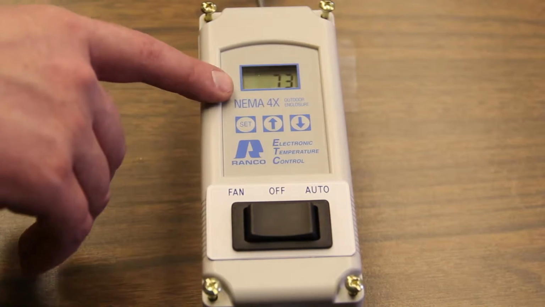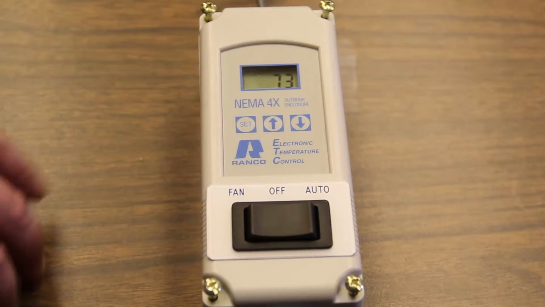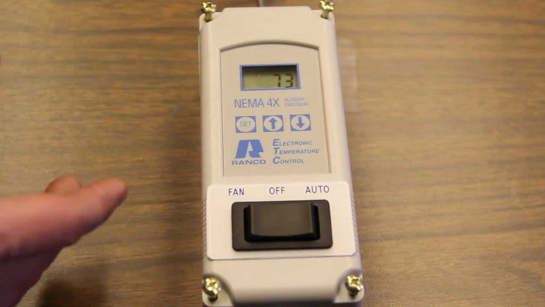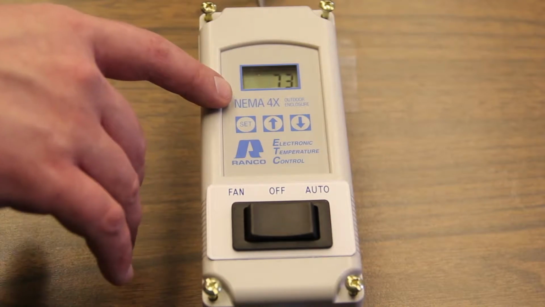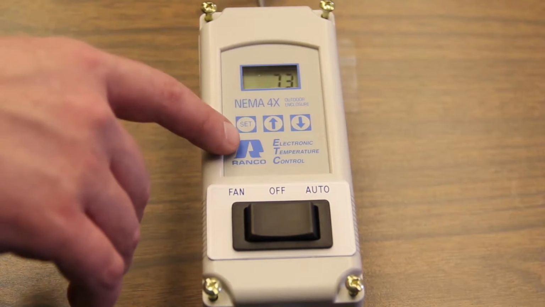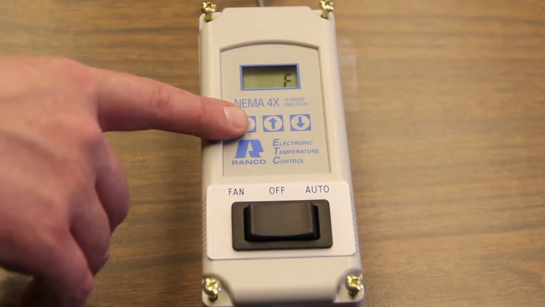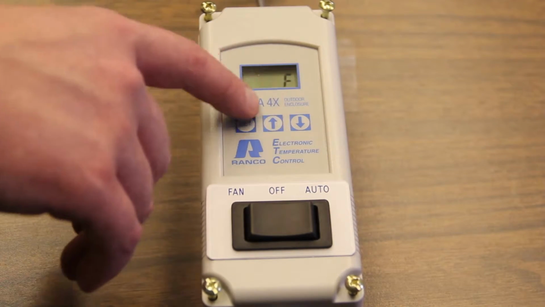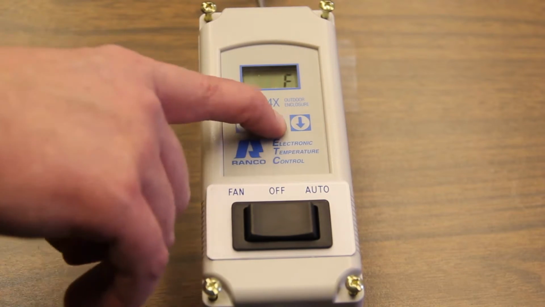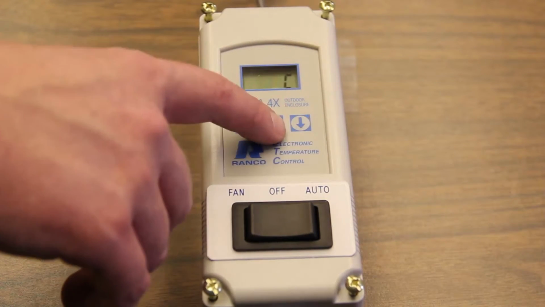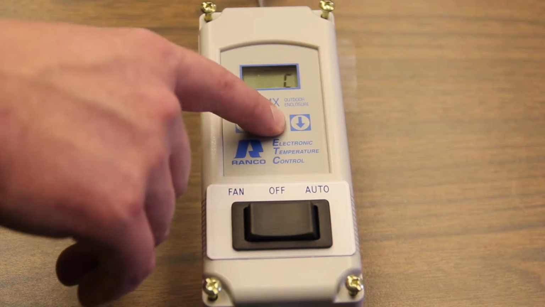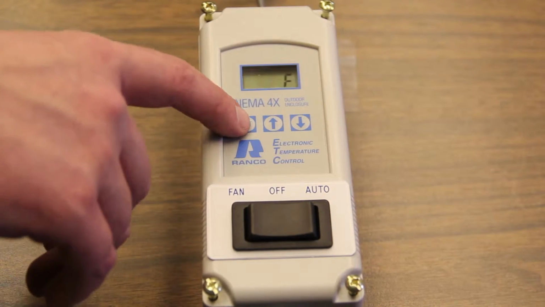So, in looking at the screen here, you can see that 73 degrees is the ambient room temperature. Right now, this is our home screen, so that's what you would see on the display. To go through the programming, we hit the Set button, and the first thing that comes up is a selection of Fahrenheit or Celsius, which can be changed by the up and down arrows. We're going to leave it in Fahrenheit for today's demonstration.